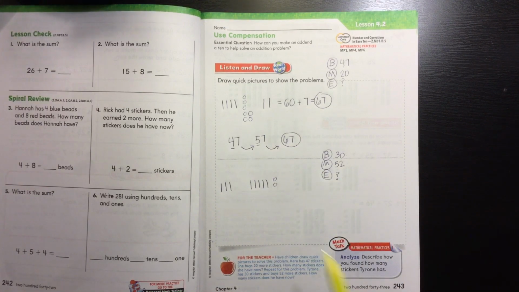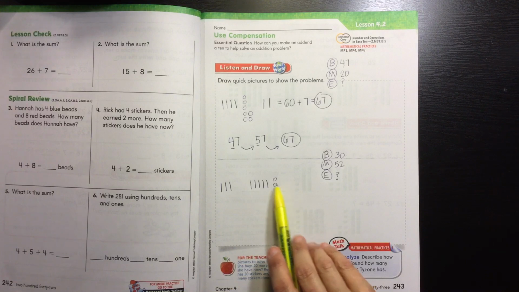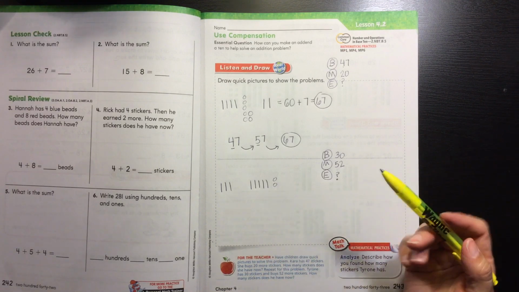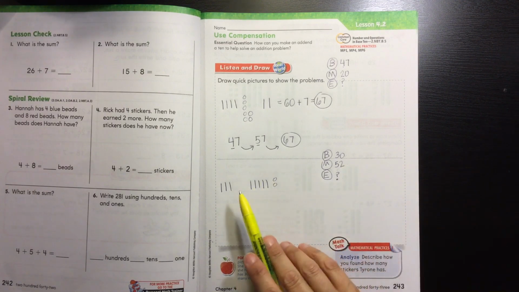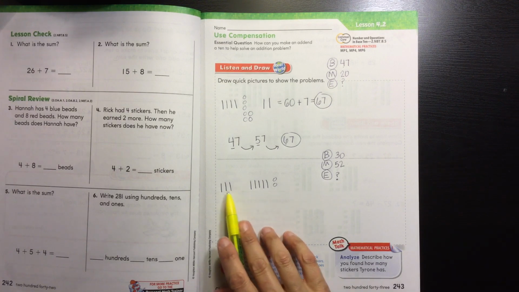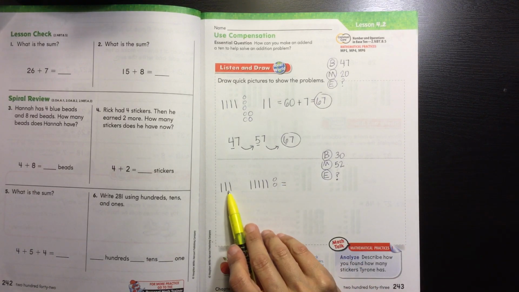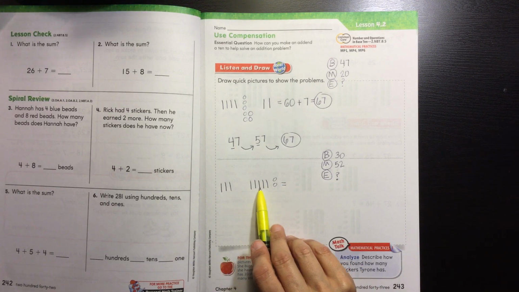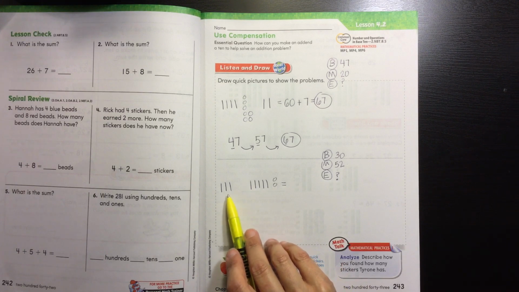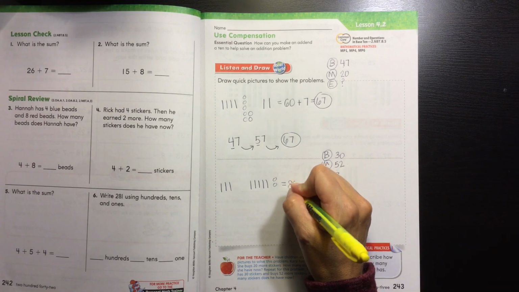So again, this is not like yesterday's lesson where we can move ones to make enough tens to make a 10. All we have to do now is to count up and see how many tens we have all together. So if we look at our tens, we know that we have 1, 2, 3, 4, 5, 6, 7, 8 tens. And we know the value of 8 tens is 80.